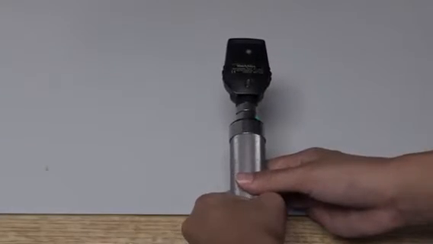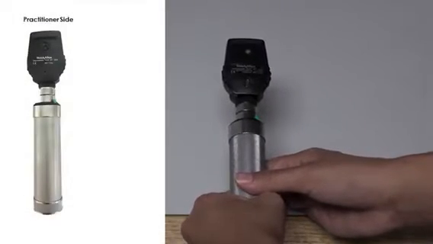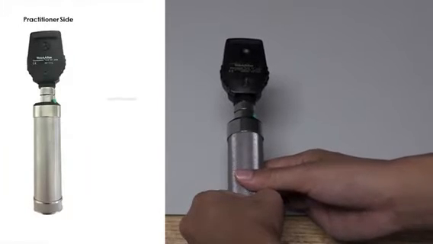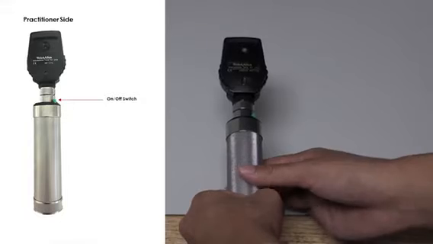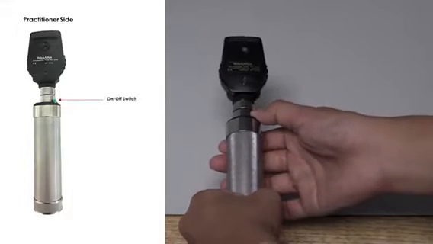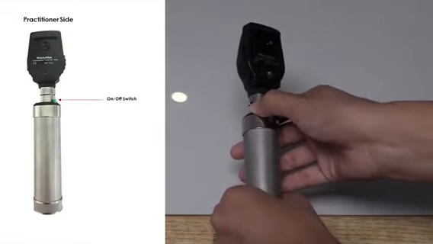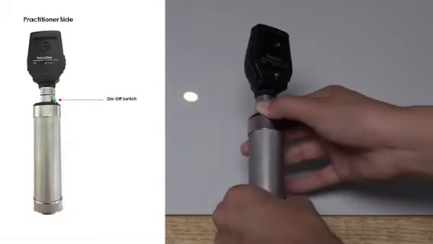Let's begin by looking at the practitioner side. This is the side that will be facing your eyes. The first thing you're going to want to do is turn on the instrument. In order to do this, you'll need to depress down on the green button and turn. This is called the rheostat, and it controls the brightness of your light.